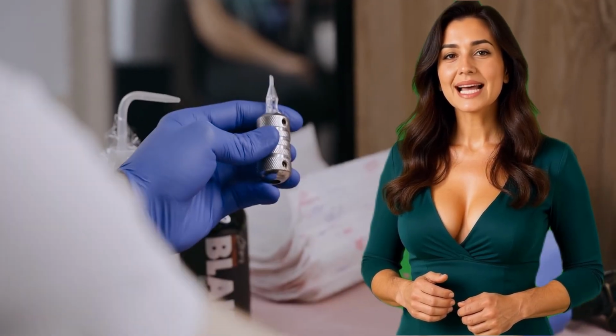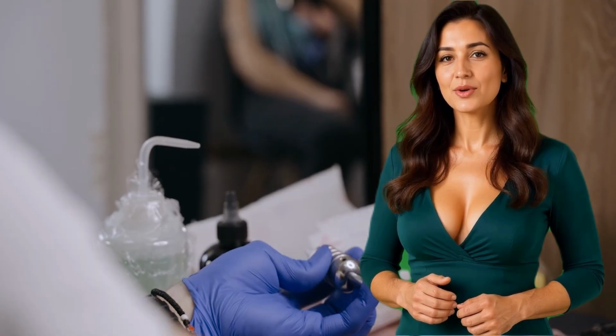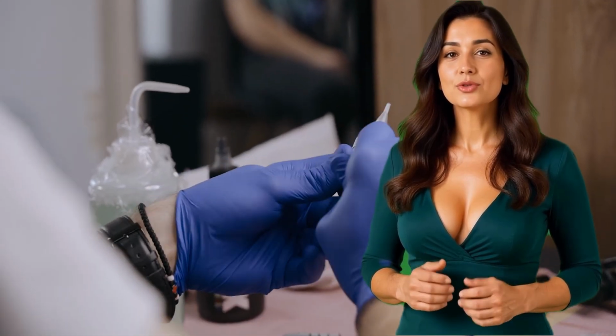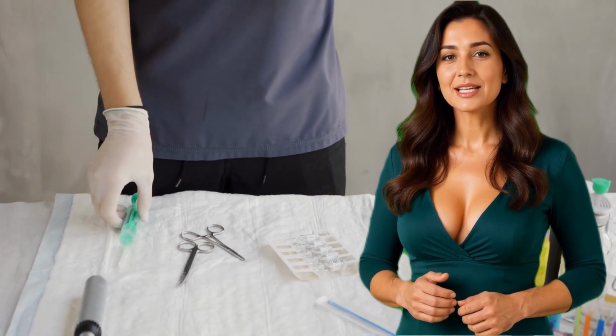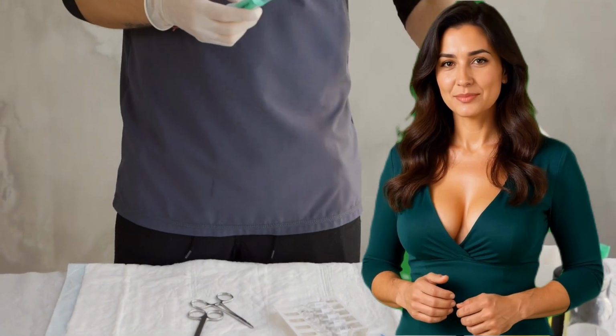Inspect the intravenous access site. There should be no redness, swelling, pain, or fluid leakage. If everything appears normal, you may continue with the procedure.